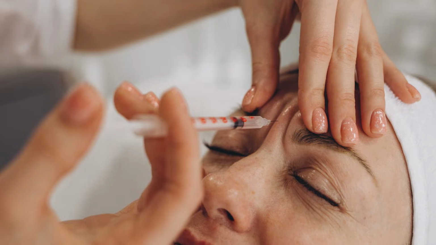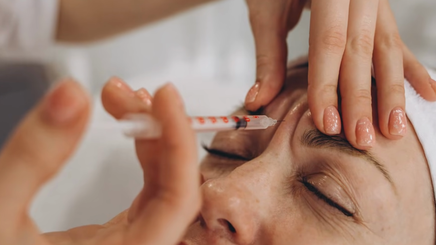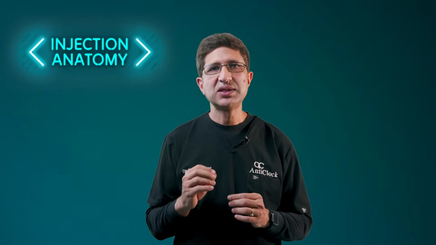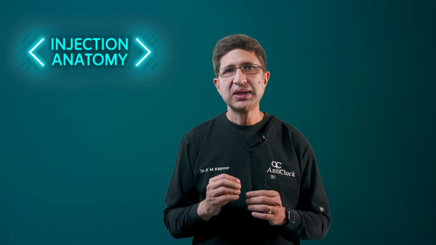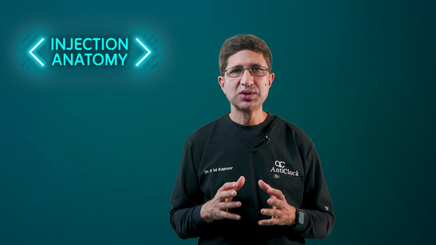For example, when injecting Botox into the forehead, you need to understand the depth at which you should inject to target the muscle, ensuring the toxin reaches the right part of the muscle without affecting surrounding structures which are not needed. Similarly, with filler injections, you must be conscious of placing the filler at the appropriate depth in the dermis, subcutaneous tissue, or deeper into the supraperiosteal plane, depending on the area you are treating and the effect you want to achieve.